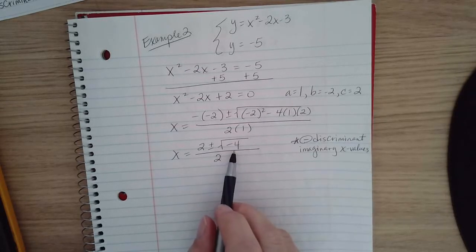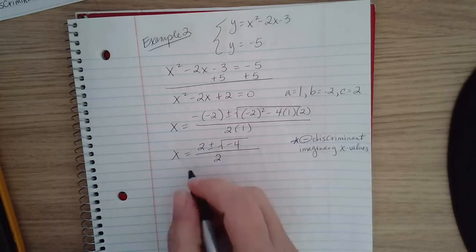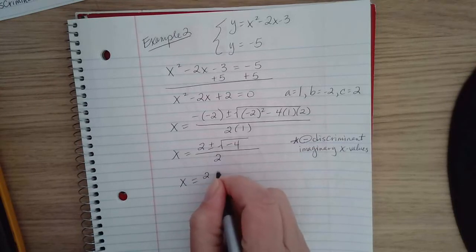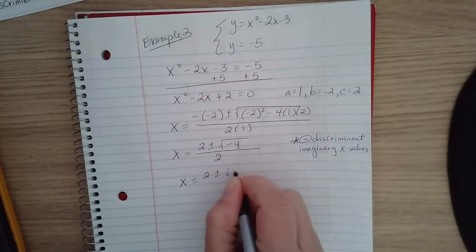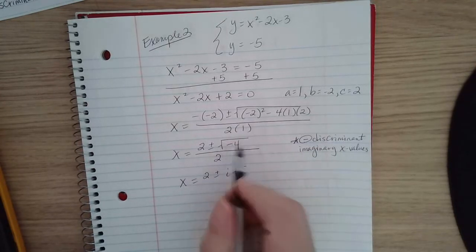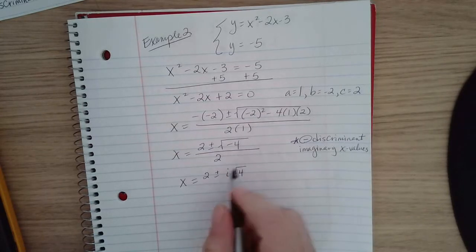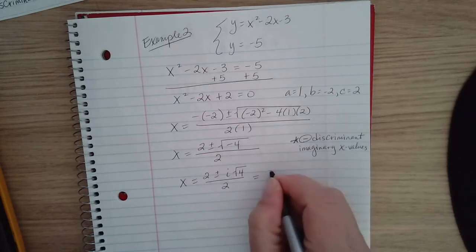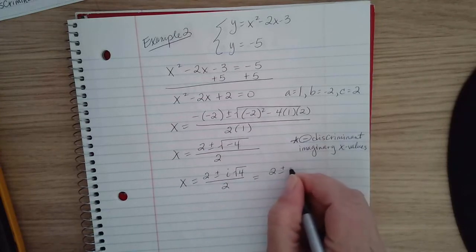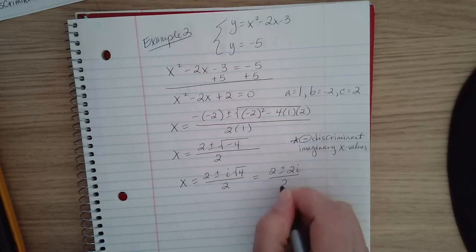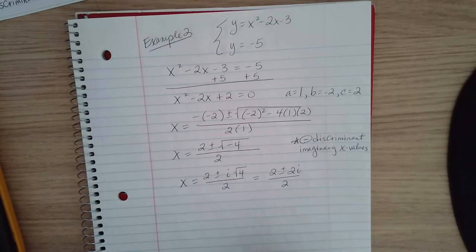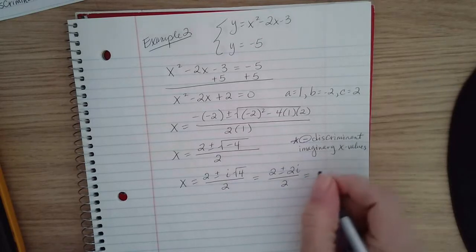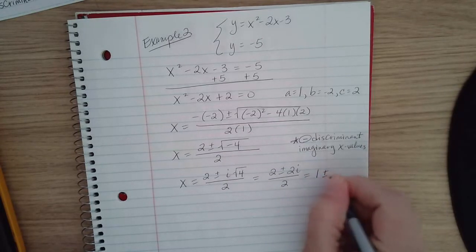So if I have a negative discriminant, which means basically I would have 2 plus or minus i square root of 4. You can take the negative out and write it as i, because the square root of negative 1 is i. I would get 2 plus or minus 2i over 2. I can divide each of these integers by 2, so I can simplify this to get 1 plus or minus i.